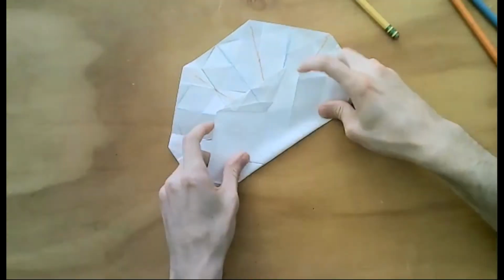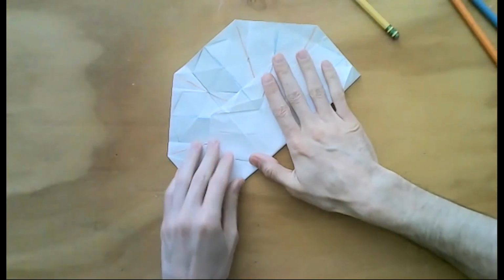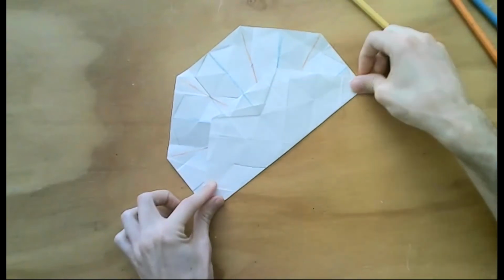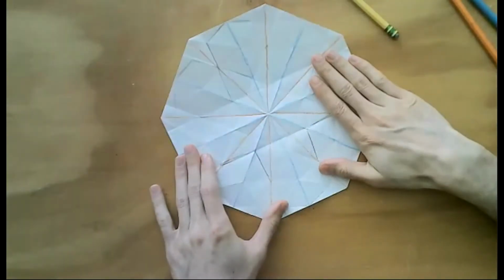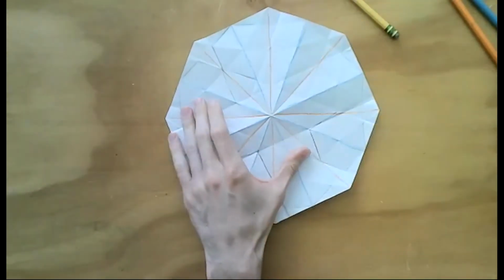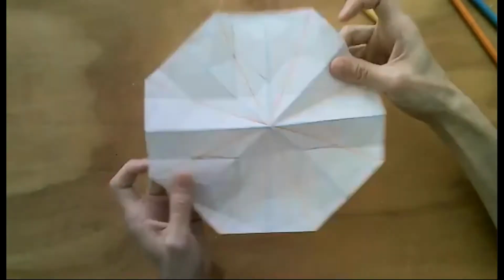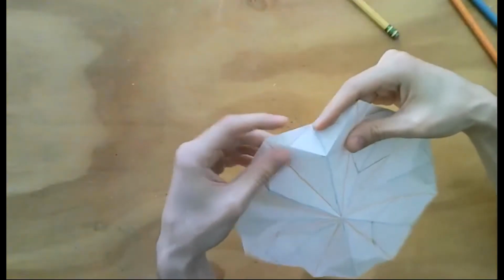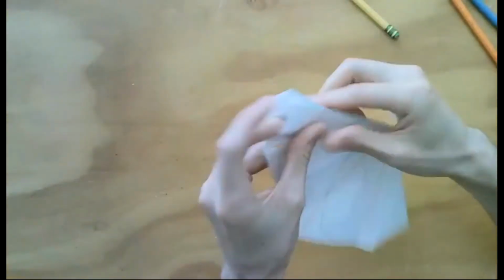Sorry, could you refold that bottom part of the inside octagon to show how you folded that bit? Which bit? This bit over here? Yeah. So yeah, I know it's kind of crazy. It's kind of crazy because it's basic, but at the same time, it's just crazy.